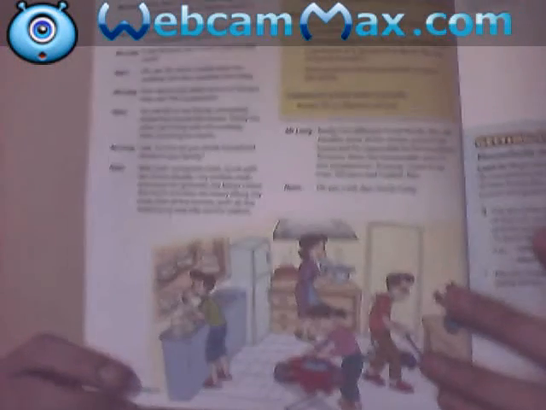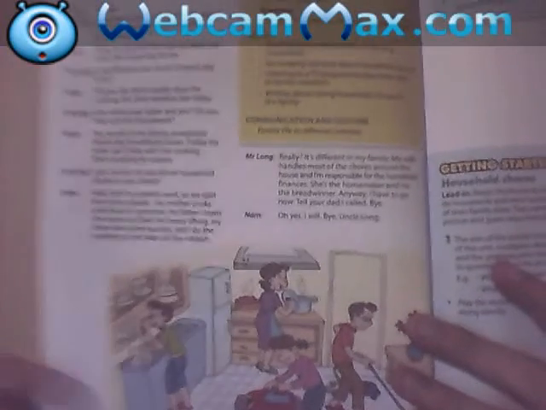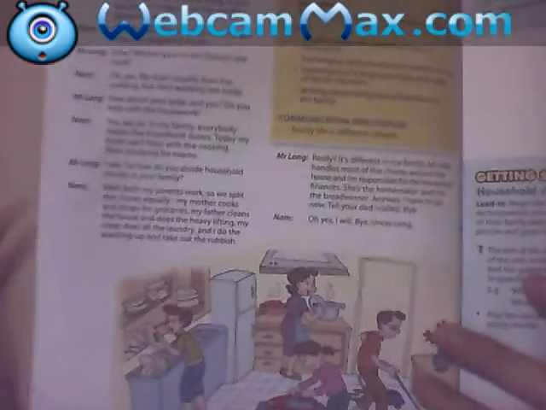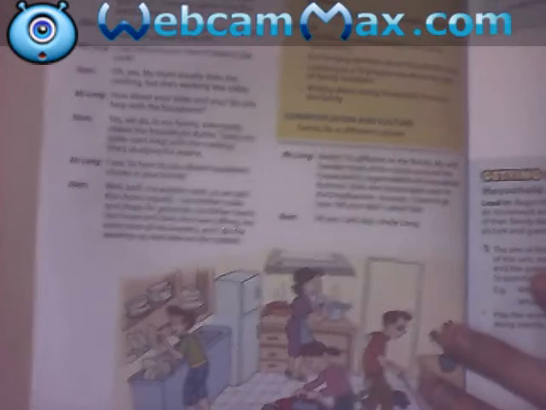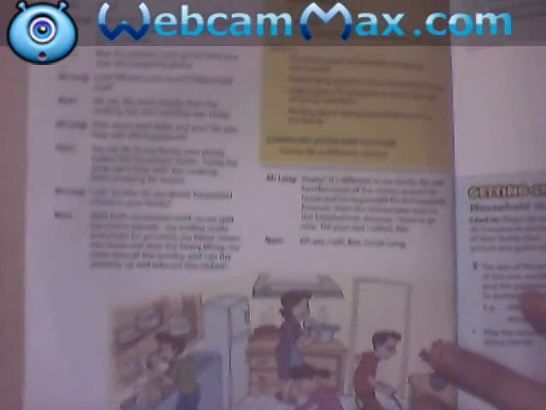Okay, you can show the picture. Ask students to describe the picture by answering some questions from the teacher, like what can you see in the picture, how many people are in the picture, what are they doing, where are they. So these questions are the clues for the students to understand how to identify and how to make a short description about the picture.